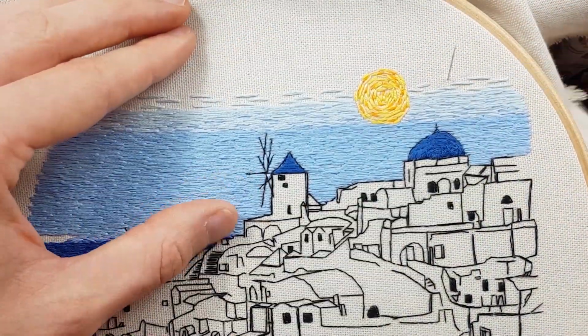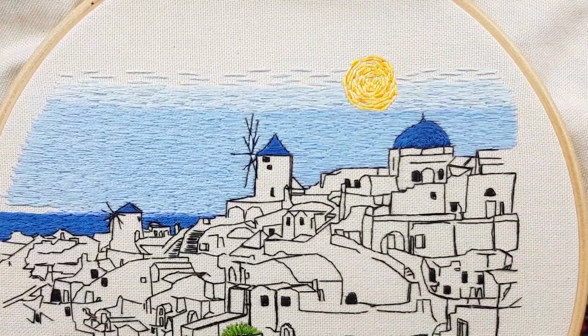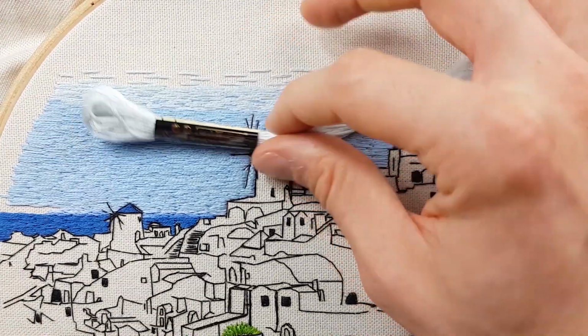Now I reproduce exactly the same procedure with a lighter blue to finalize my gradient.